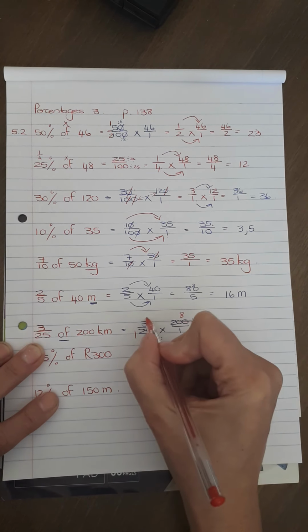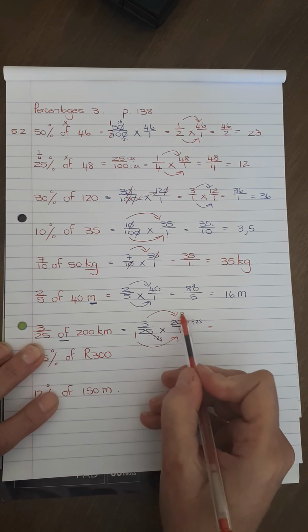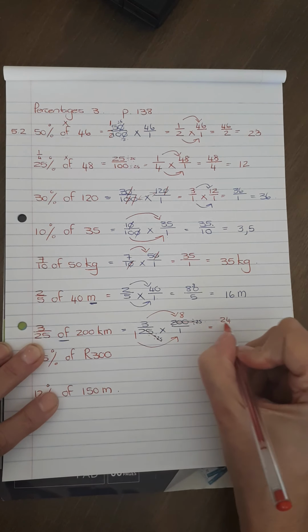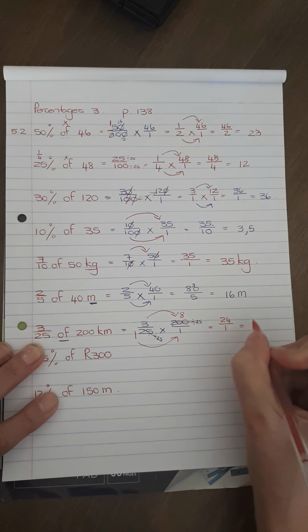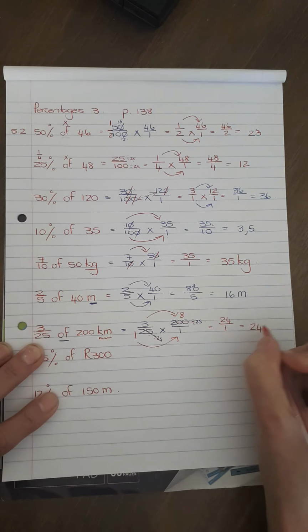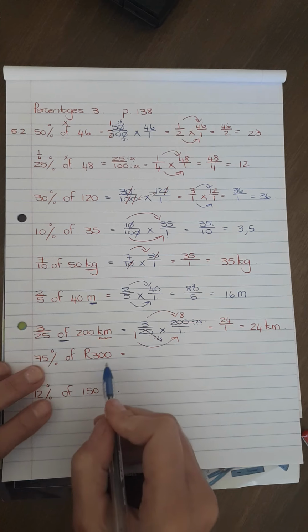Now I have top times top, bottom times bottom, 3 times 8, 24 at the top, 1 times 1, 1. My answer, 24 divided by 1 is the same as 24. 24 what? 24 kilometers. Next one. 75% of 300.